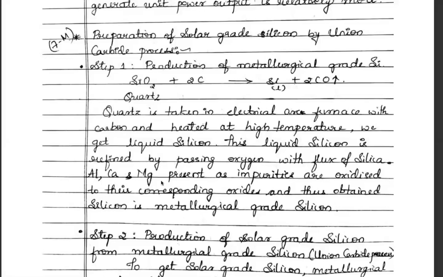So the oxides in the form of slag are removed, and what remains is silicon of 98.5% purity, that is metallurgical grade silicon.